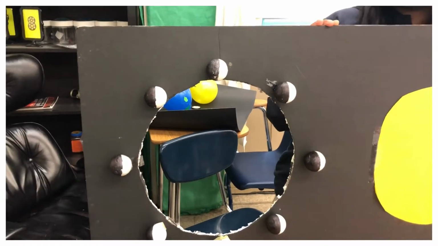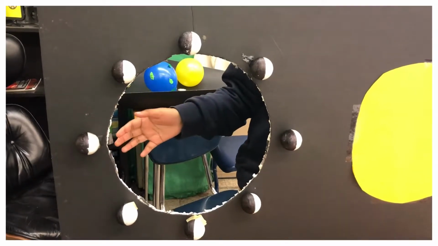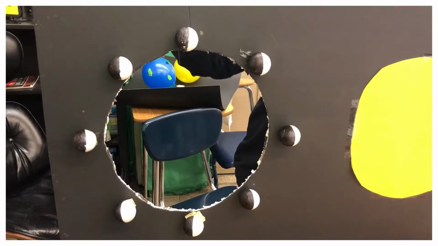This is the perspective of how the moons look from outer space. They're all the same at first, but they're different on Earth.